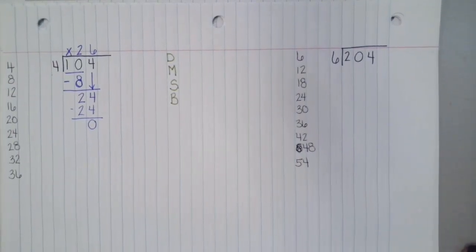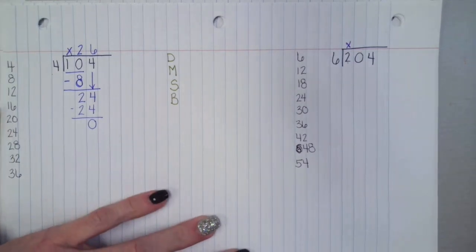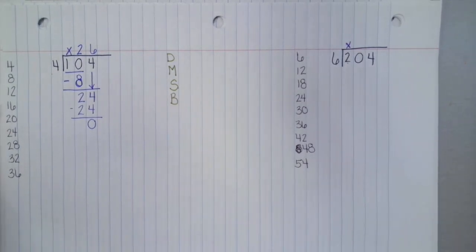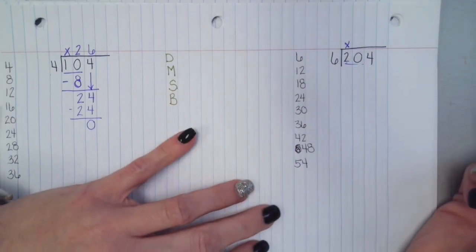All right. Oops, made it wiggle again. So now I'm going to ask myself, can 6 go into 2? And it cannot because 2 is smaller than 6. But 6 can go into 20.